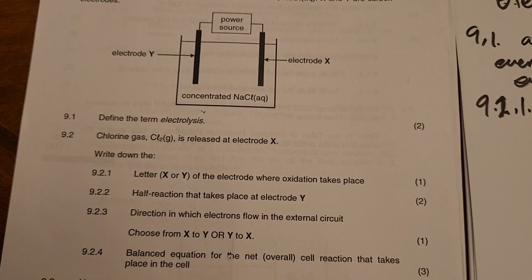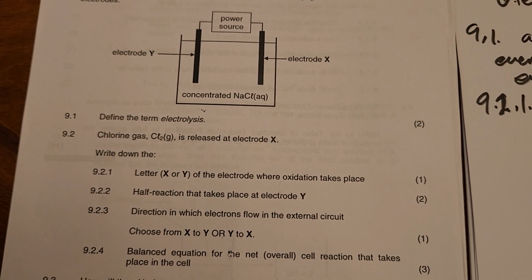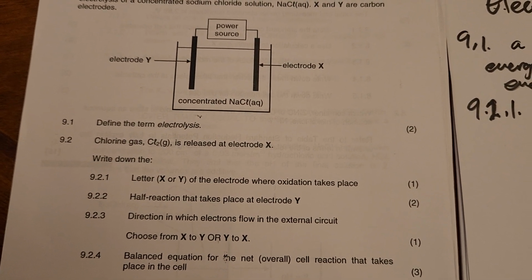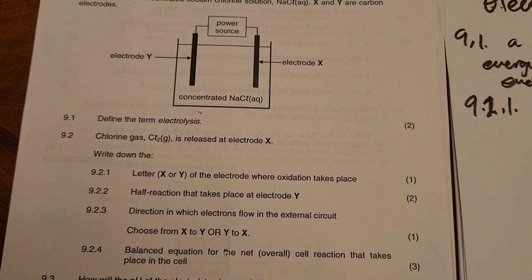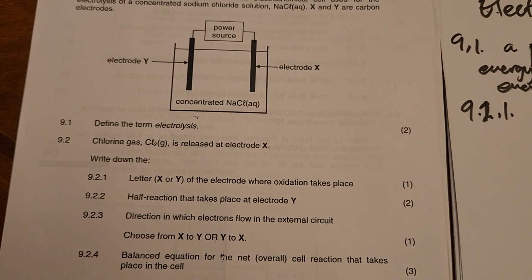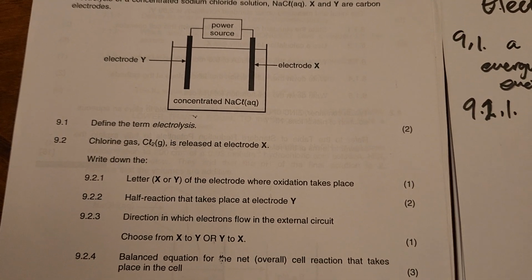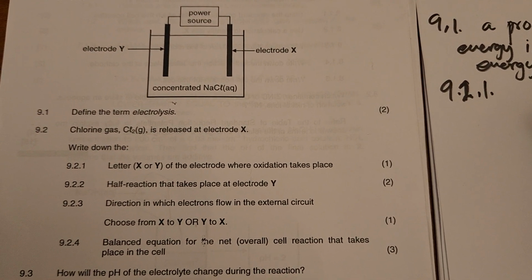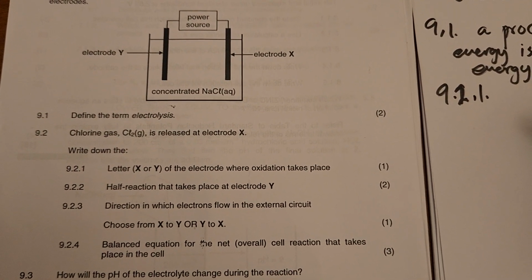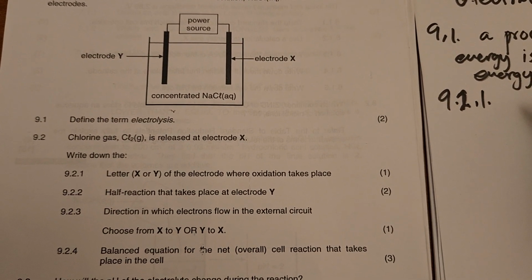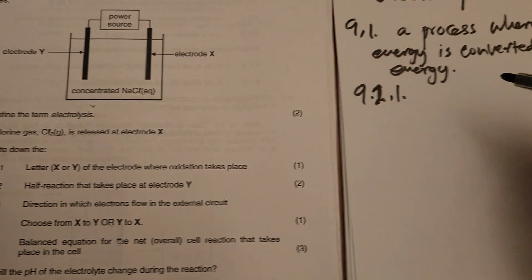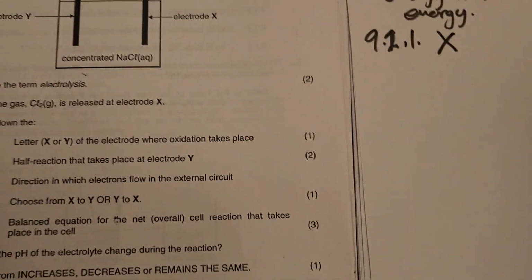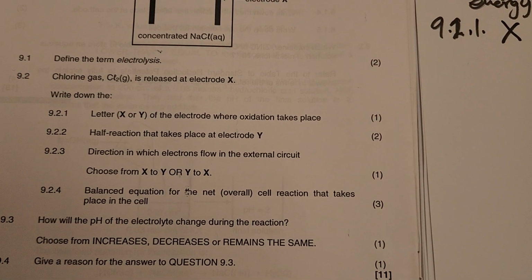They say write down the letter X or Y of the electrode where oxidation takes place. So they are saying chlorine is released at X. Thus, from our notes, chlorine is released at the anode, therefore oxidation takes place at the anode, which will be letter X. In this case, our answer will be X.